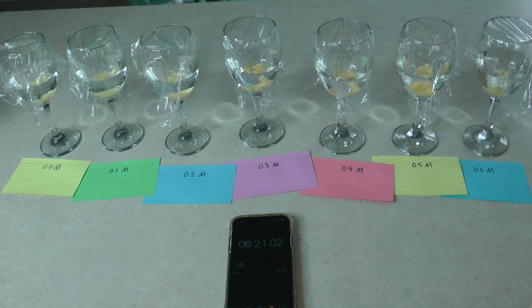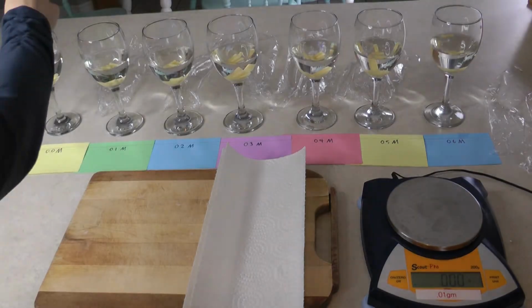Okay, now they're in and we wait. I'm going to wait about 30 minutes until I start taking the potatoes out of our first solution. And I'm also going to give the potatoes a stir once or twice during those 30 minutes.